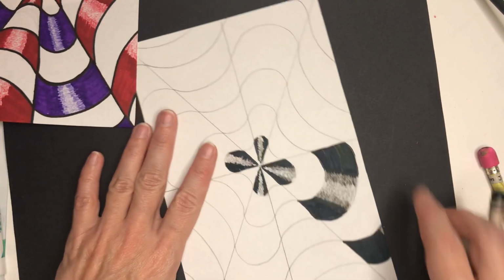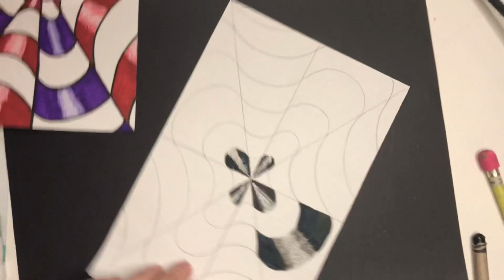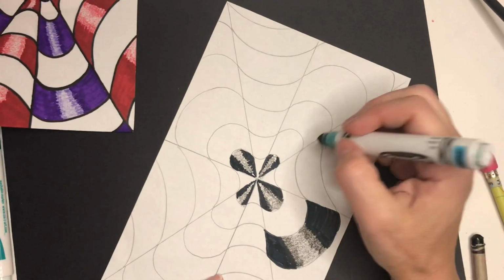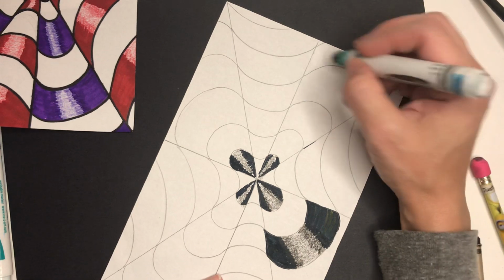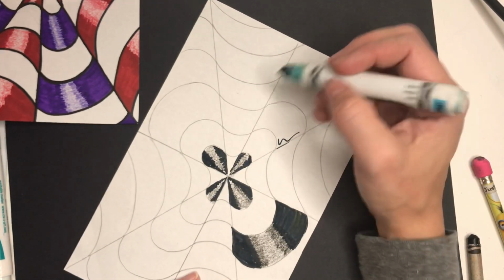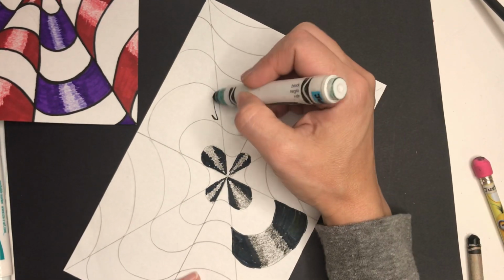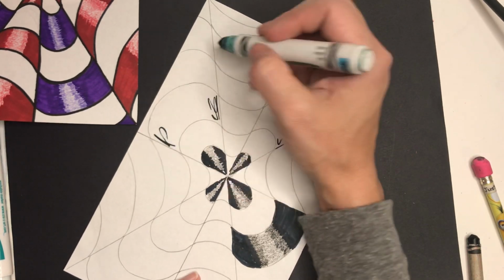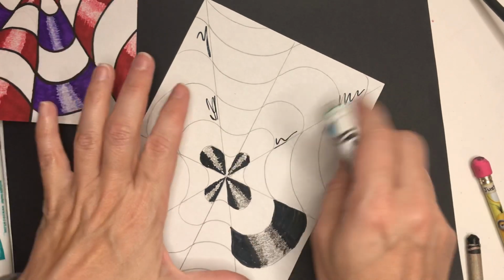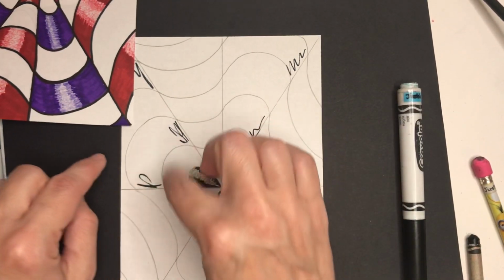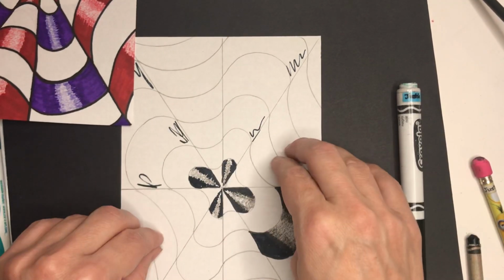Alright, so I'm going to do the same thing with the black to this section. I would do this section, skip this one, this one. All right, so I'm going to pretend that I did that. I'm going to move on to the sections, every other one, that we haven't colored yet.